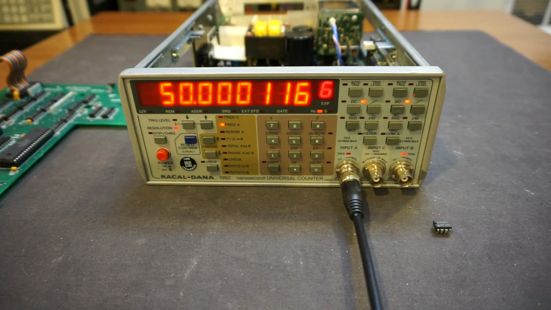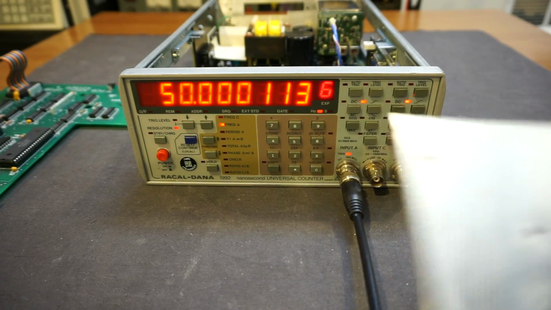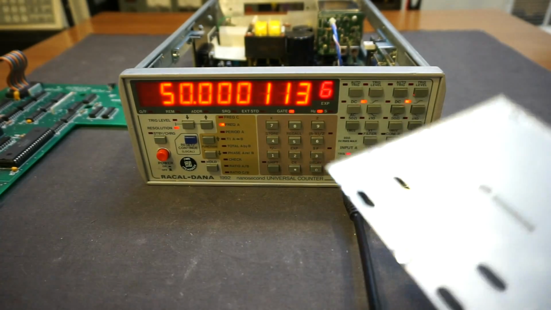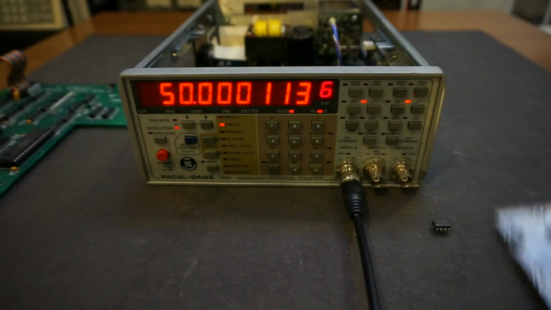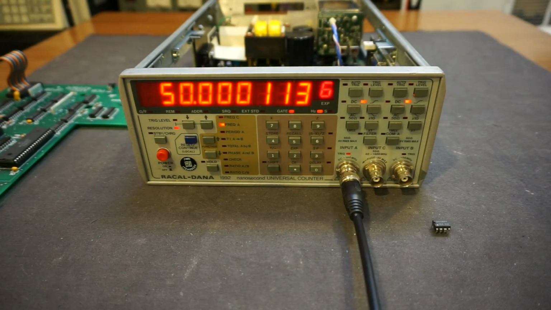So now I let it run for about half an hour, and everything seemed to have stabilized. So now what you're seeing is the frequency from my WaveTech 395 arbitrary waveform generator at 50 megahertz, and no problem at all. So the rest I need to do is just put the shield back, and also the shielding at the bottom of the circuit board. I would need to solder that back, and then this frequency counter is totally repaired.